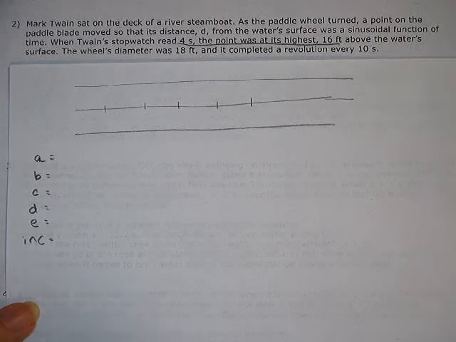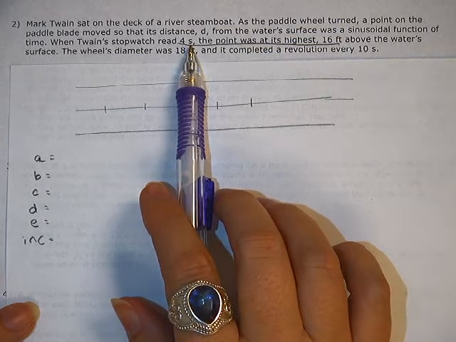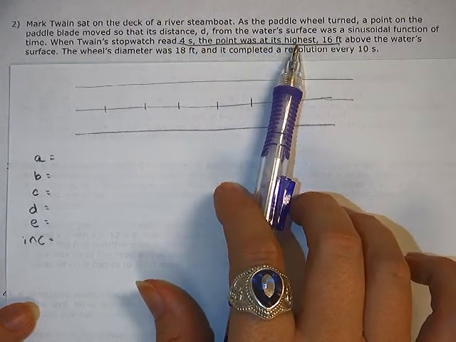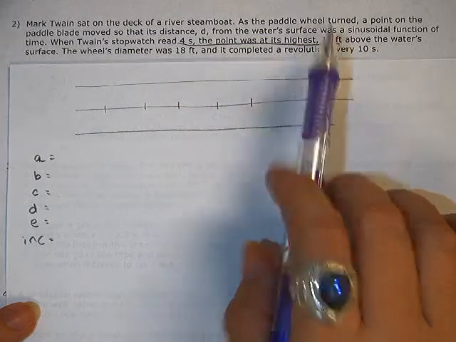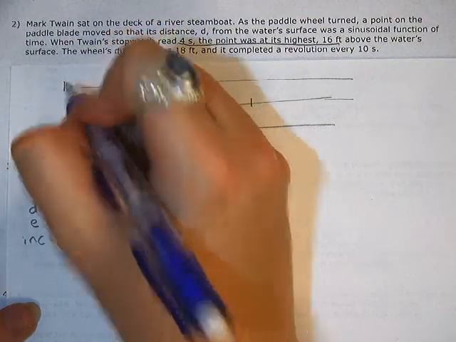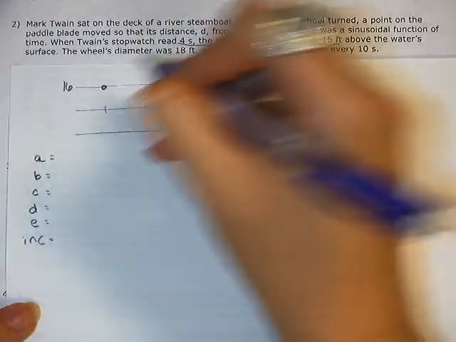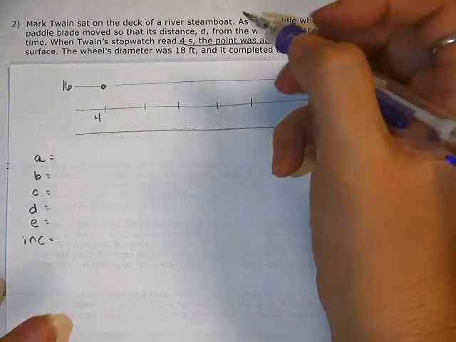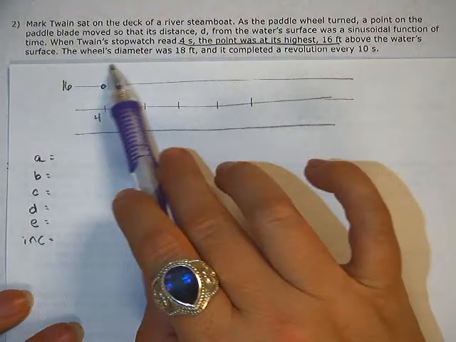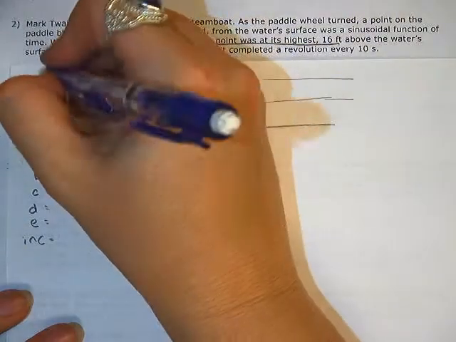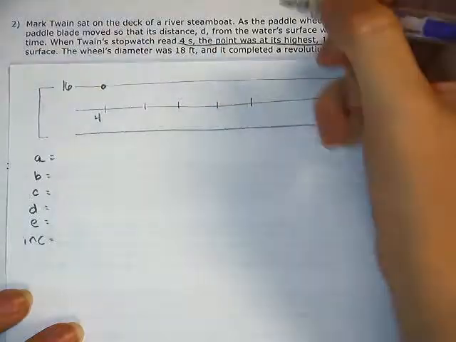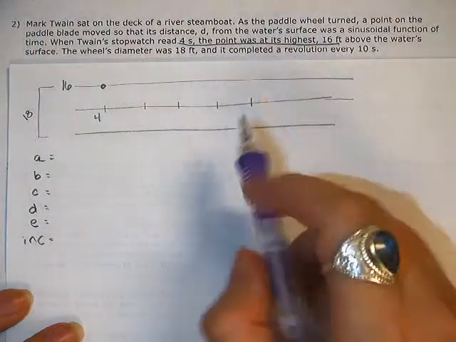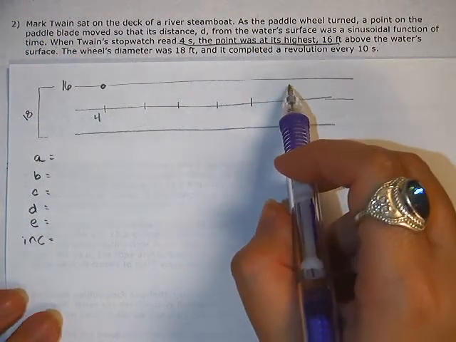So I figured out what the problem is about, and now I'm ready to actually put some numbers on my graph. The first thing I see as far as the numbers tells me when the stopwatch is at 4, the point is at its highest value, and it's at 16 feet. So my maximum is 16, at a time of 4 seconds. Then it tells me that the wheel's diameter is 18 feet, so the lowest point has to be 18 below that.